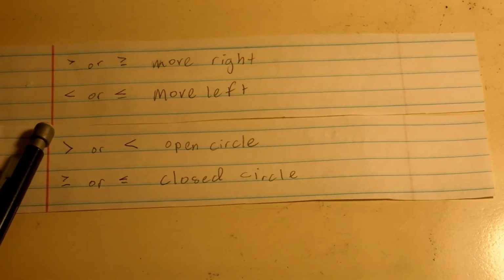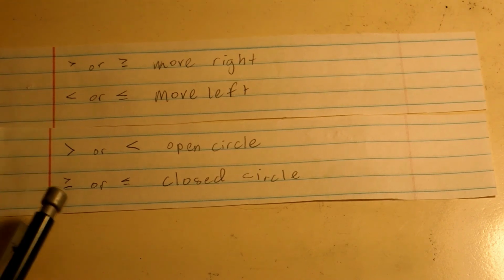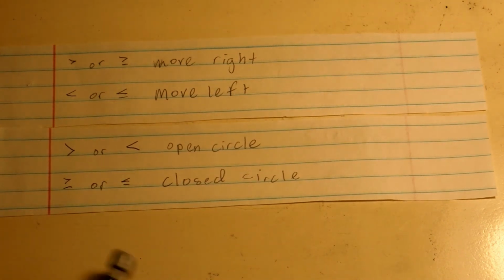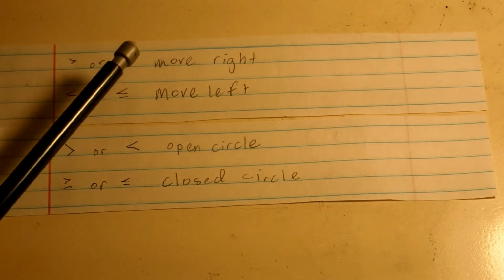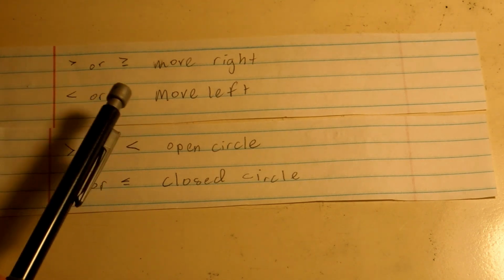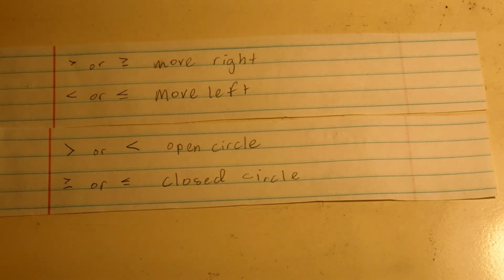Greater than or less than is an open circle. Greater than or equal to or less than or equal to is a closed circle. Whenever you have greater or greater than or equal to, you move to the right on the number line. And whenever you have less than or less than or equal to, you move to the left of the number line.